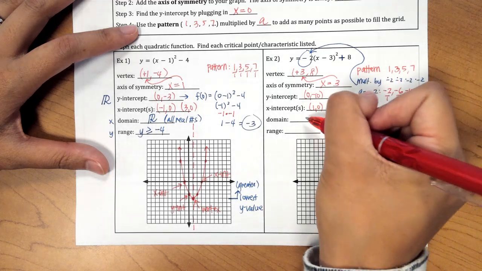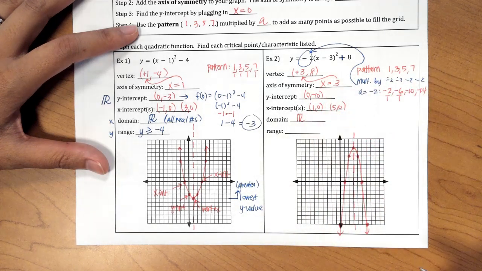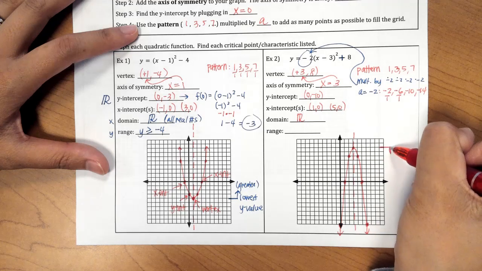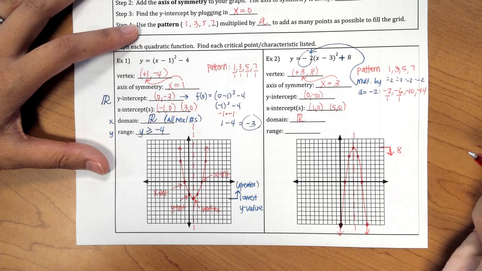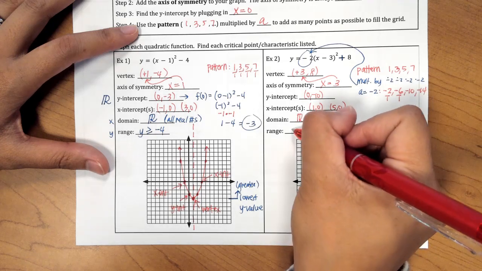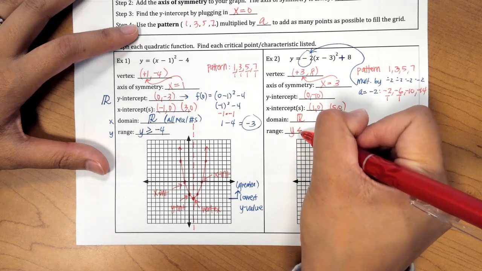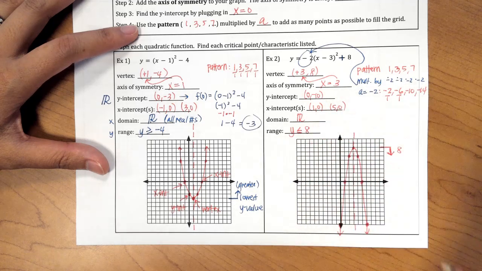Our domain is always all real numbers. And our range is going to be less than 8. Right? It's less than. So it's going to be y is all values less than or equal to 8.